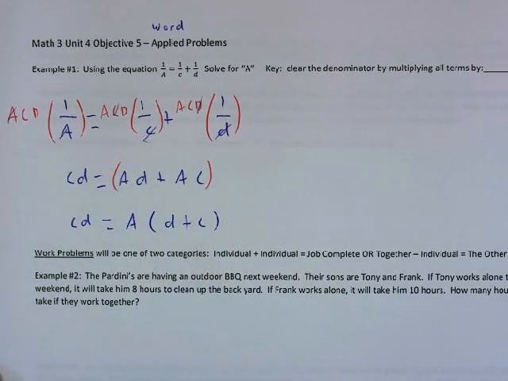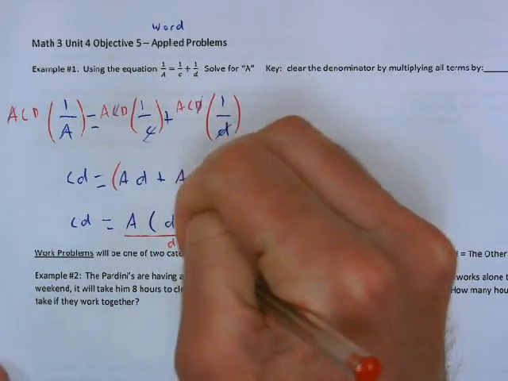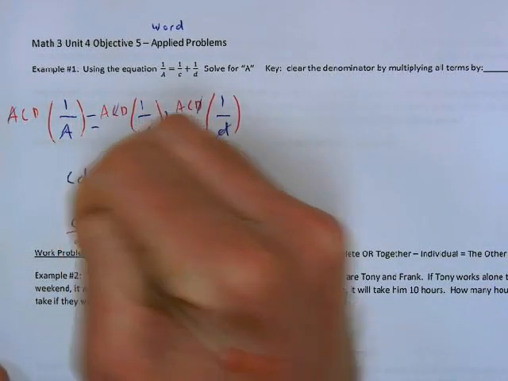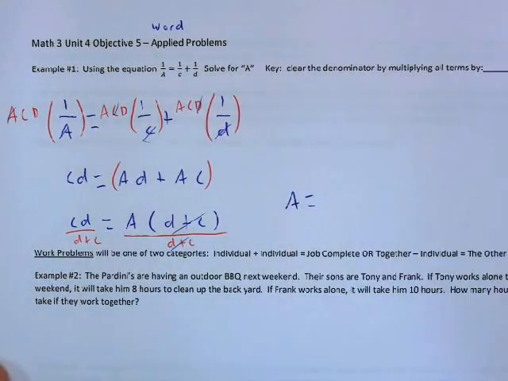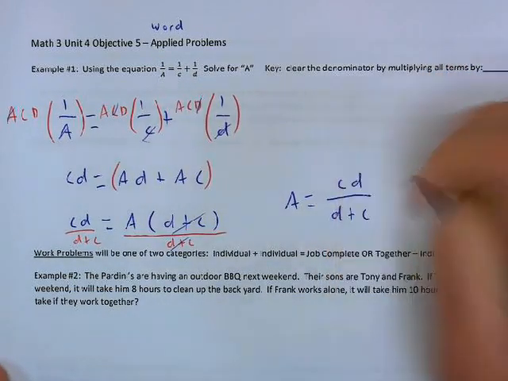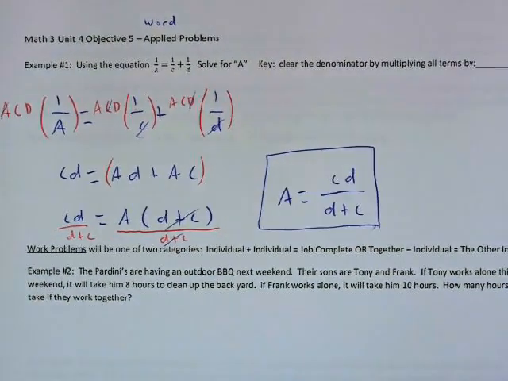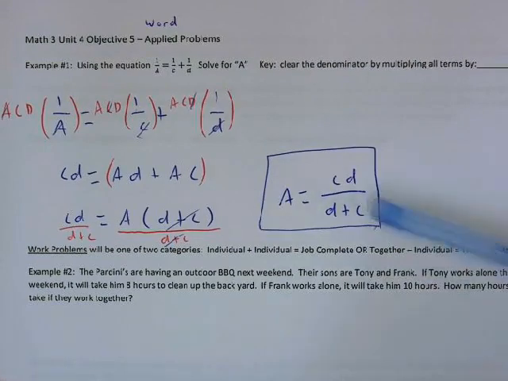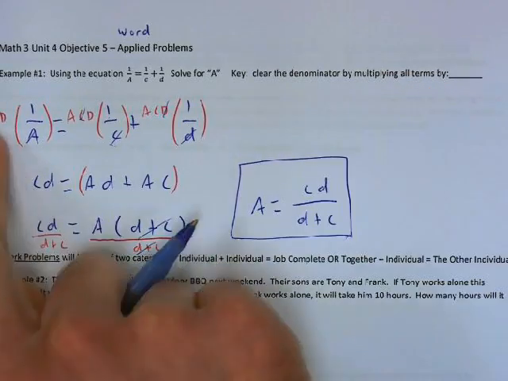Well, I want a by itself, so the opposite of multiplying by d plus c, divide both sides by d plus c. Then these are going to reduce, and I get a by itself equals cd over d plus c. And that's my answer. Now the word problems are going to have more numbers and not as many letters, so there won't be funky answers like this. Anyways, that is example number 1. The key on that one, fill in the blank up here, was to clear the denominator by multiplying by acd.